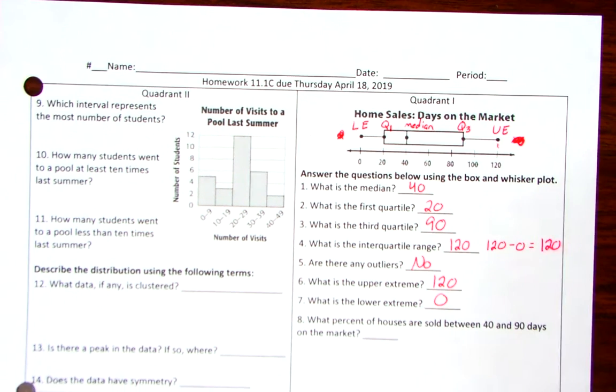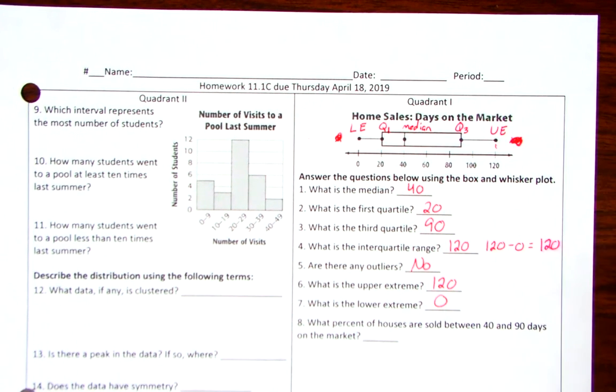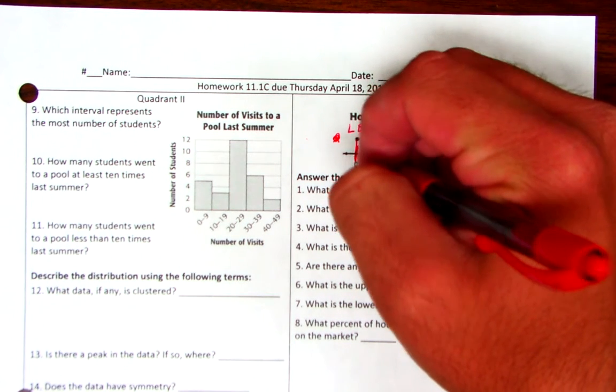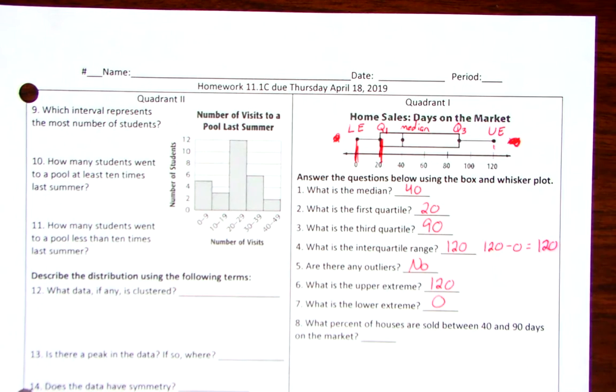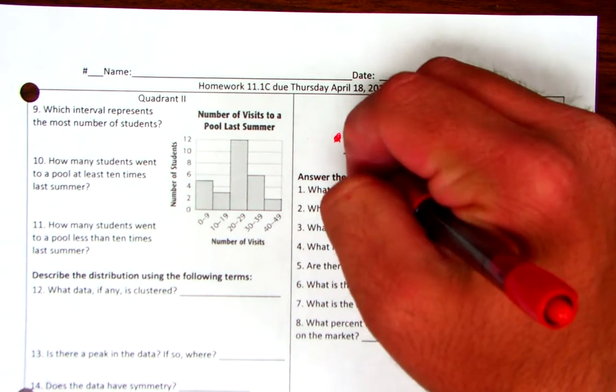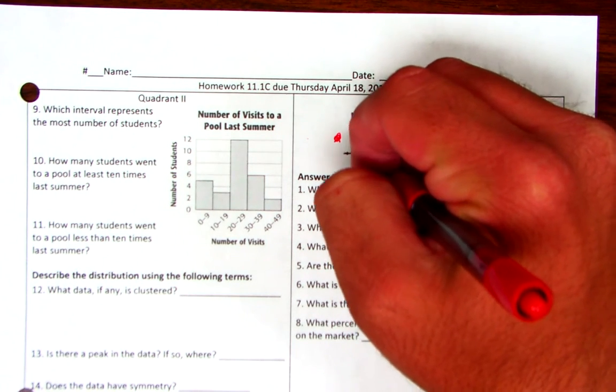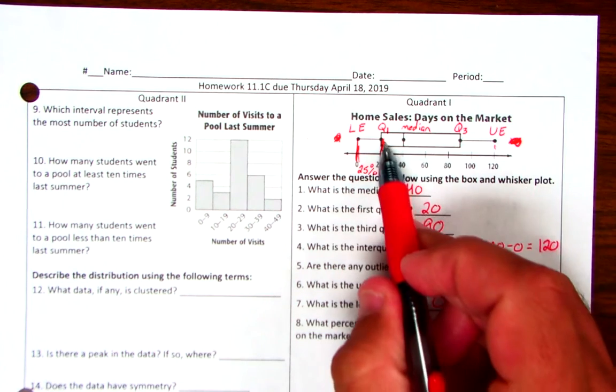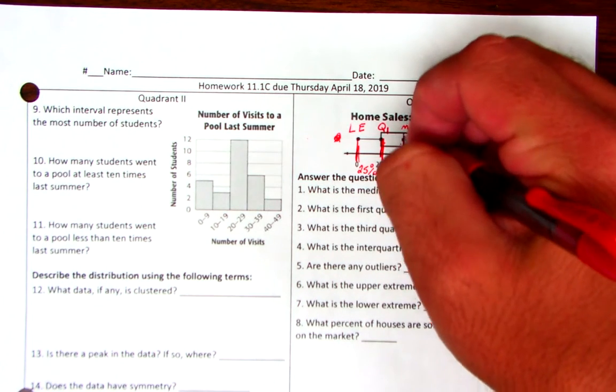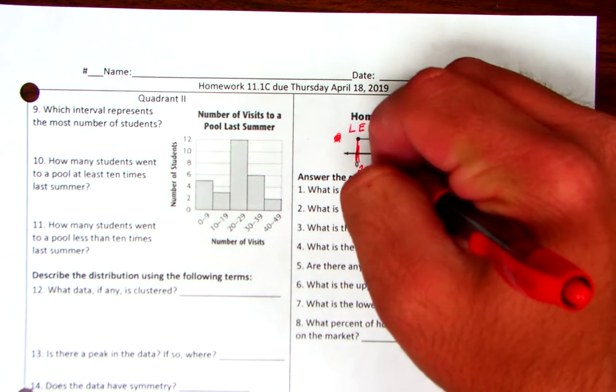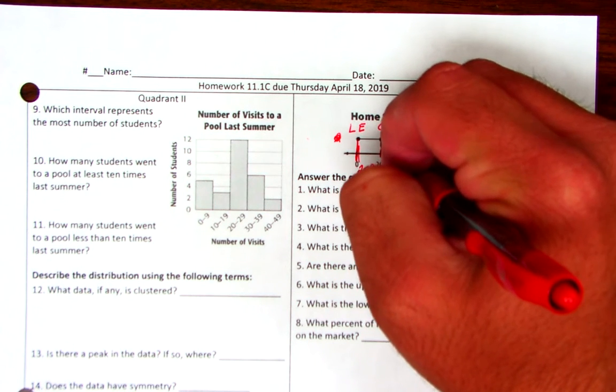Now it says, what percent of houses are sold between 40 and 90 days? Oh, well, check this out. So we're talking about quartiles. There are 4 quartiles that we deal with. From the first dot to the second dot is your first quartile. It represents 25% of your data. From the second dot to the third dot is your second quartile. That represents 25% of your data.